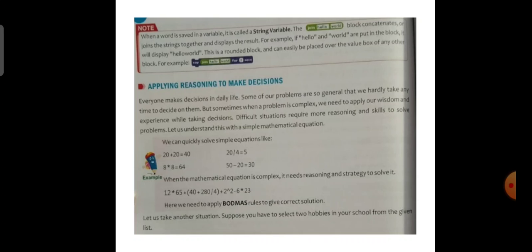We can quickly solve simple equations like 20 plus 20 is equal to 40 and so on. When the mathematical equation is complex like this one, here we need to apply BODMAS rules to give the correct solution. Let us take another situation. Suppose you have to select 2 hobbies in your school from the given list.